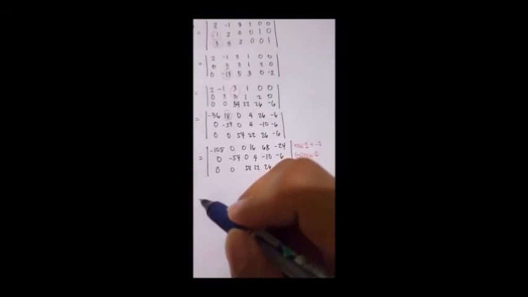So, yung gagawin ko is, row 1 divided by negative 2. And for row 2, I have to make it positive. So, I have to multiply it by negative 1. So, that is negative 1 times row 2. Okay, so, just by doing that, we can now, so, divide lang yan by 2.